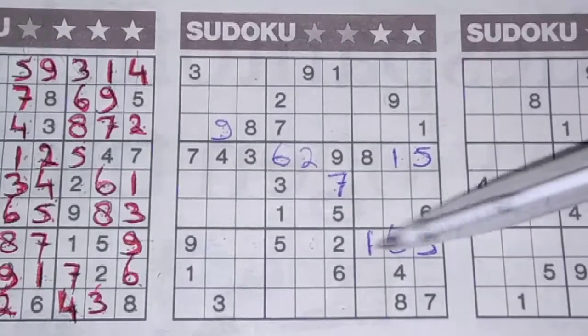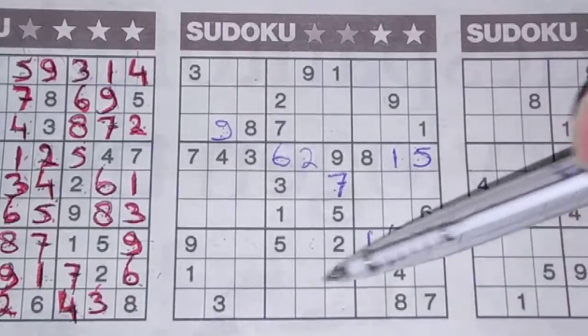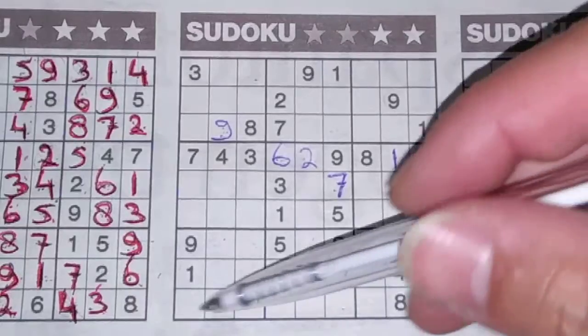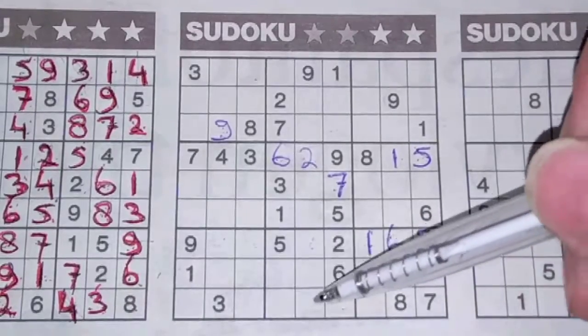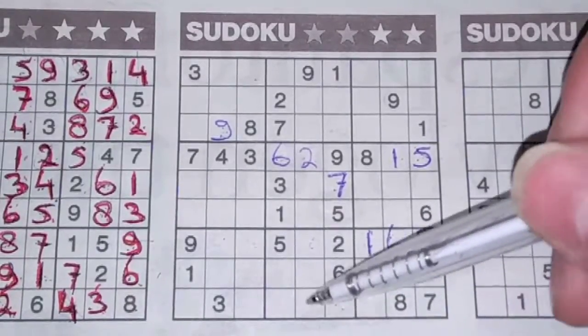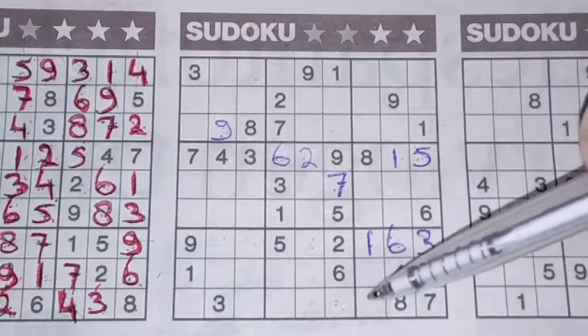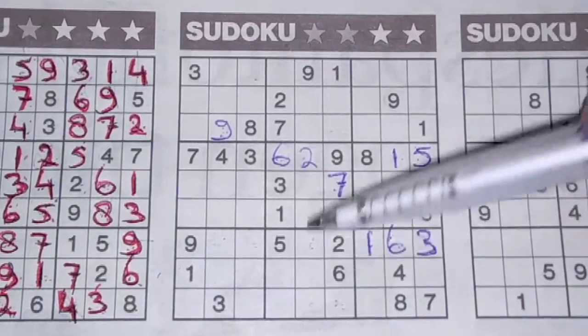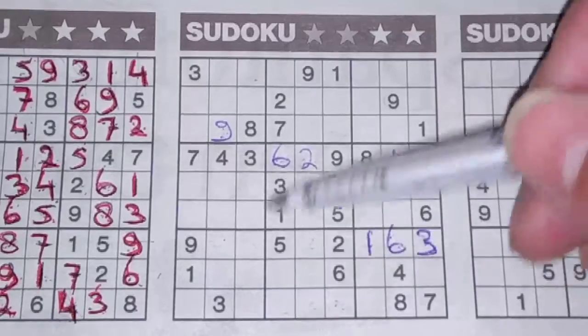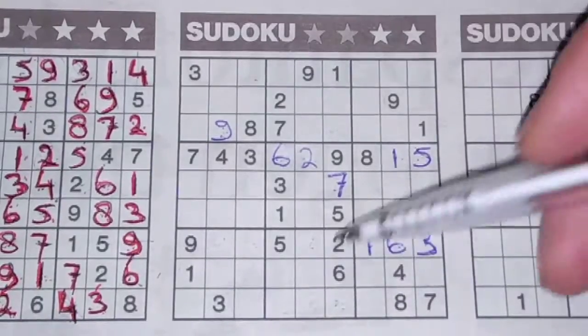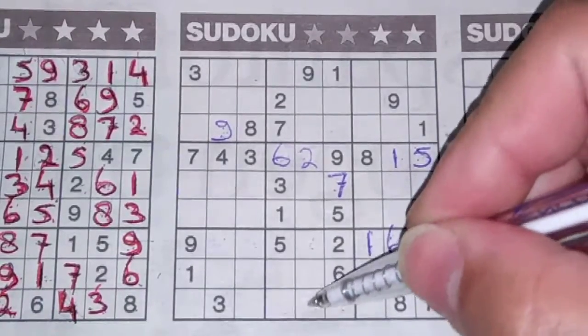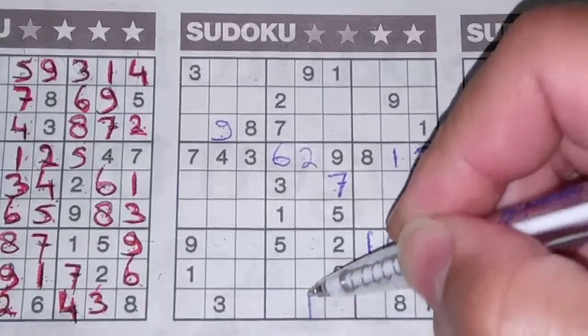How about the 1 in this row? 1 in the row below. So in the last row, the only 3 boxes could be here. For the 1, could be there or could be here. But I see here 1, no 1 there. Here also 1, no 1 there. The only place for the 1 should be here.